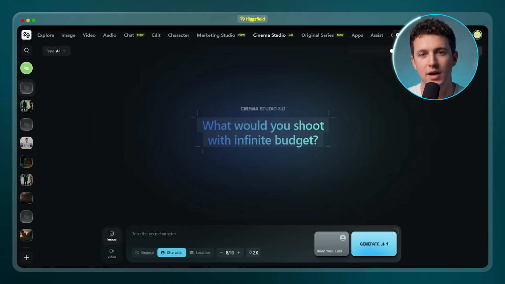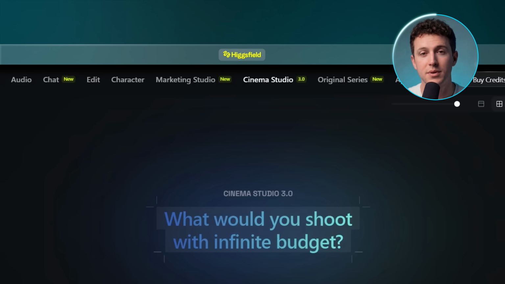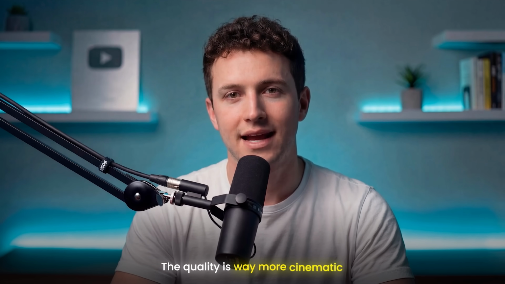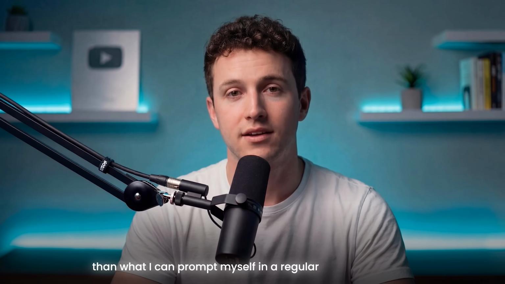But now, for the visual assets, I'll use Cinema Studio 3.0 to build all my characters from scratch. And the reason for that is that it's 16 times cheaper than Nano Banana Pro, and also the quality is way more cinematic than what I can prompt myself in a regular image generator.